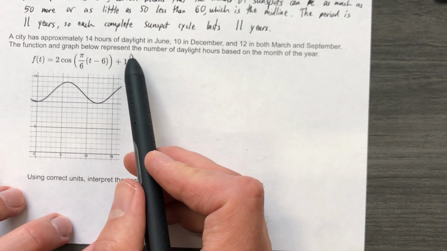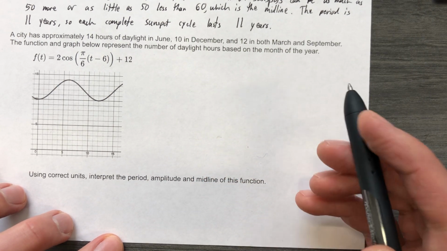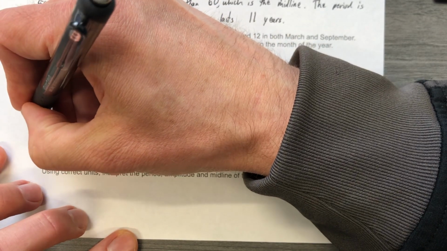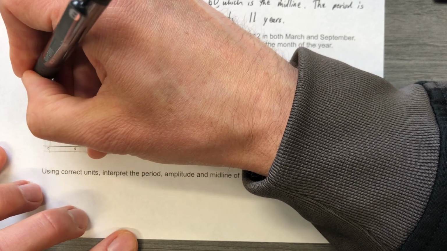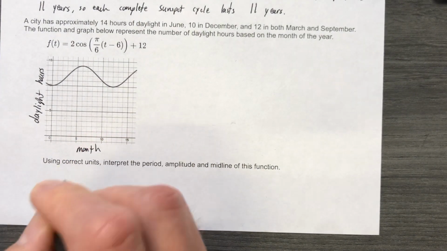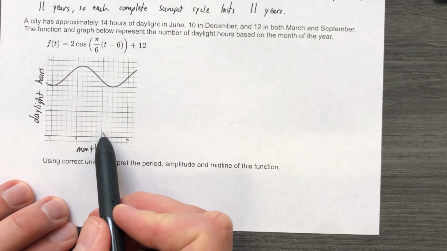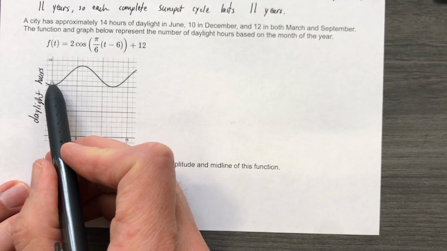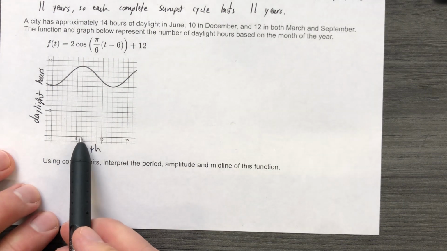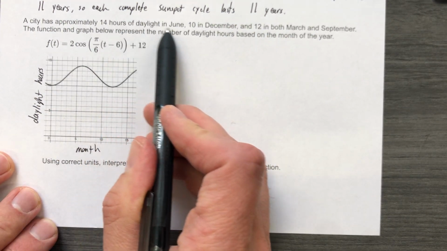The function below graph represents the number of daylight hours based on the month of the year. So I'm going to get an output of daylight hours when I input the month of the year. So in month number 10, I'm going to have 11 daylight hours. All right? In month number 6, I'm going to have 14, which makes sense because they told me that.